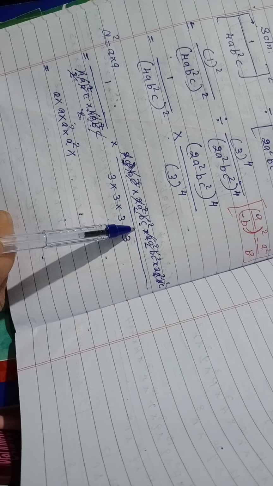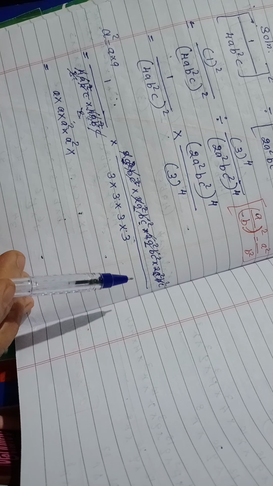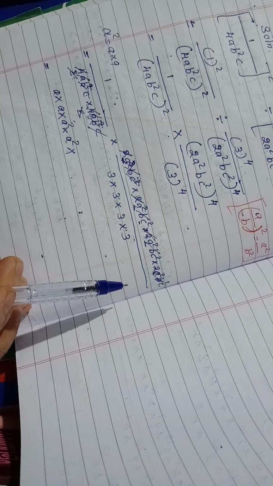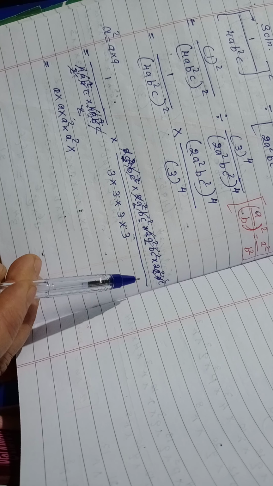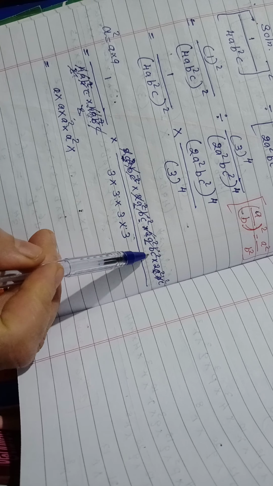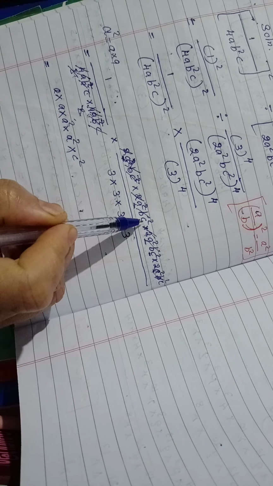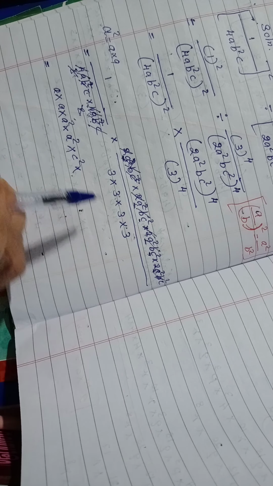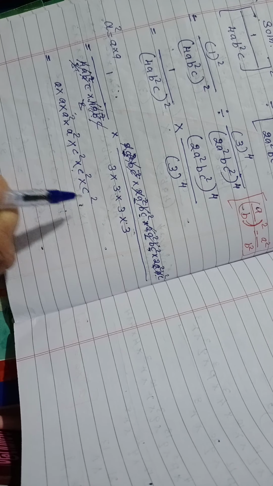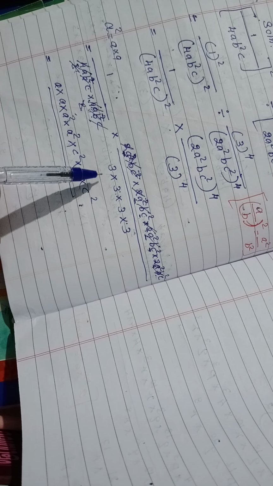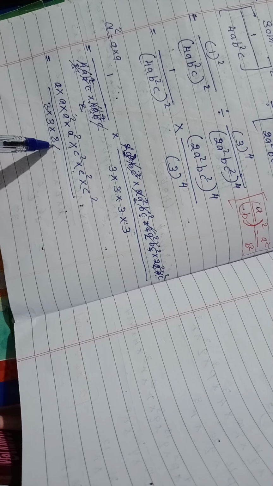Into, now what is remaining here? C square remaining here. Now without cutting, c square is here. Then next here also one c square. First this c square into next this c square into one more c square is here. C square, all by the denominator 3 into 3 into 3 into 3, 4 times.